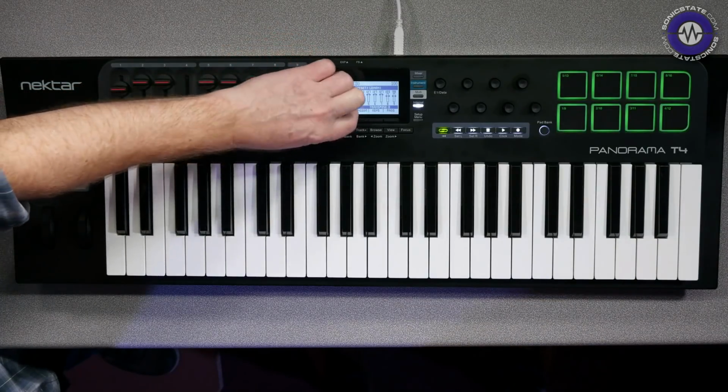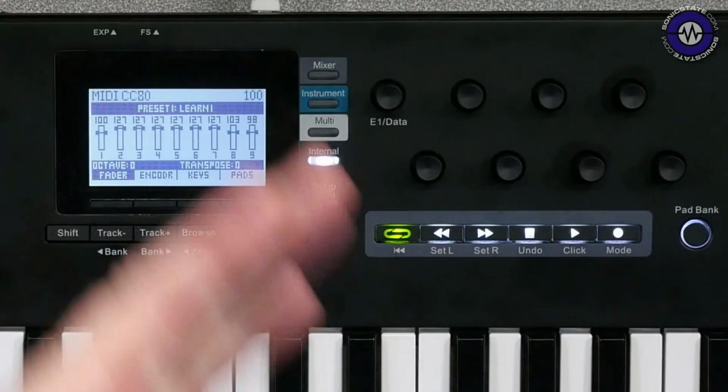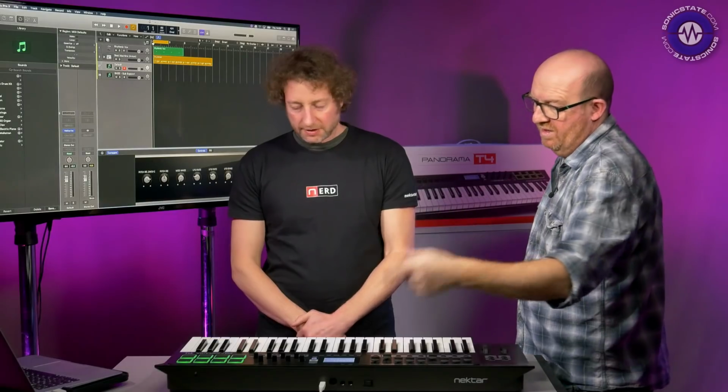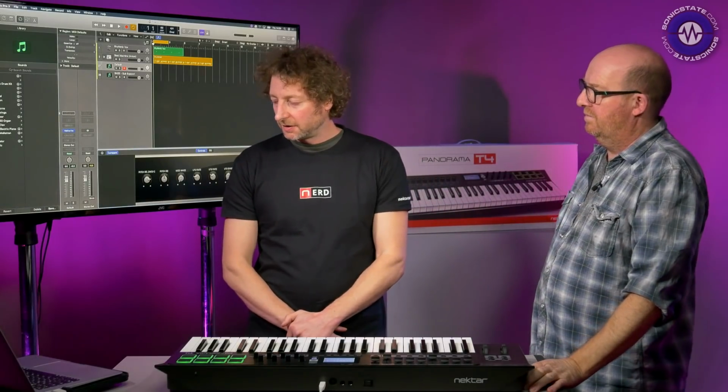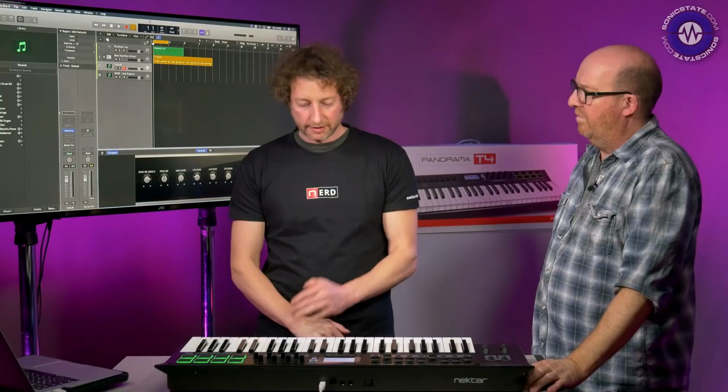And one other thing, if you're doing automation of any of these functions, is it bi-directional? Do you see the parameters changing when you're playing back the automation via the track? Yes, you do, if you're in DAW control mode or Nectarine. You'll see all that changing. Right. Well, Tim, thank you very much.